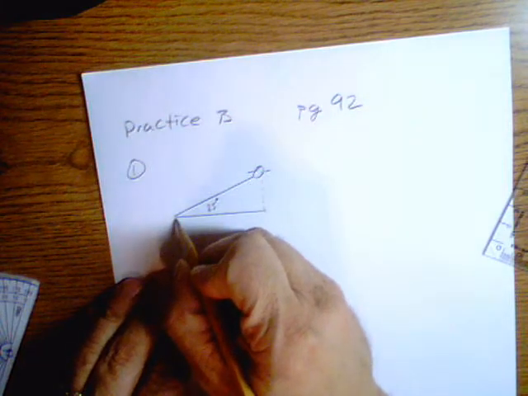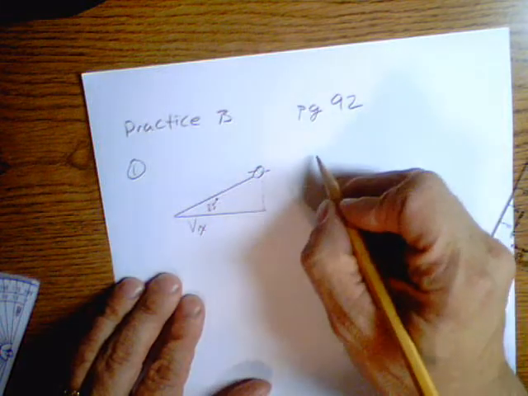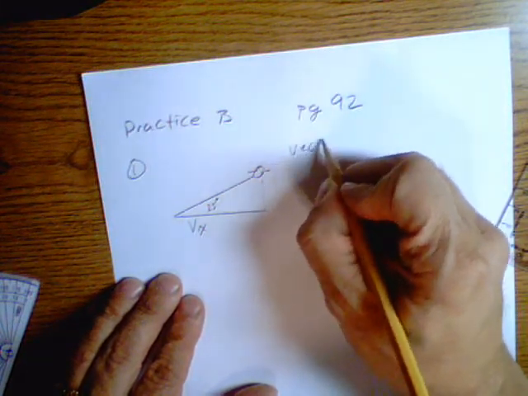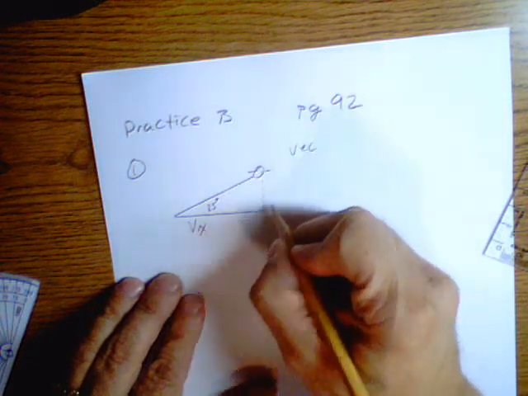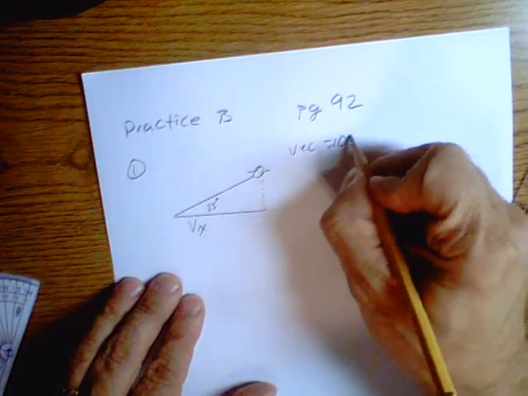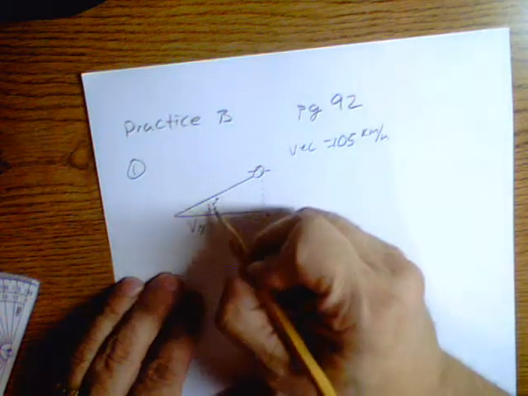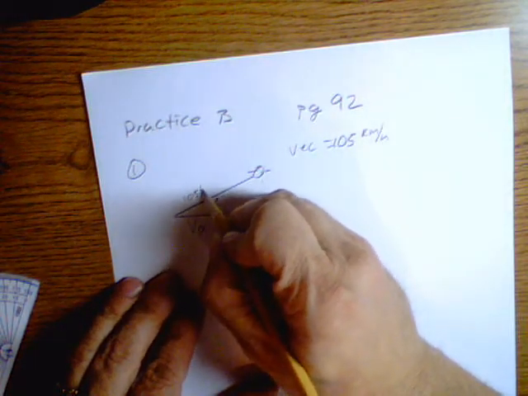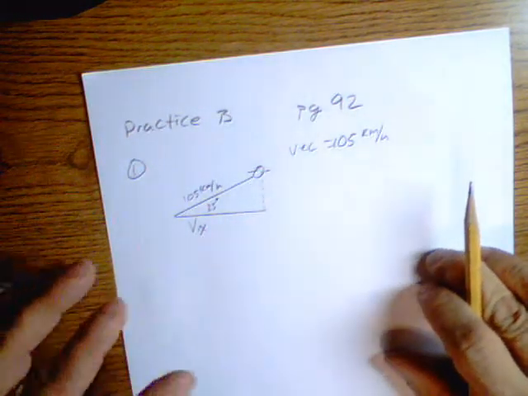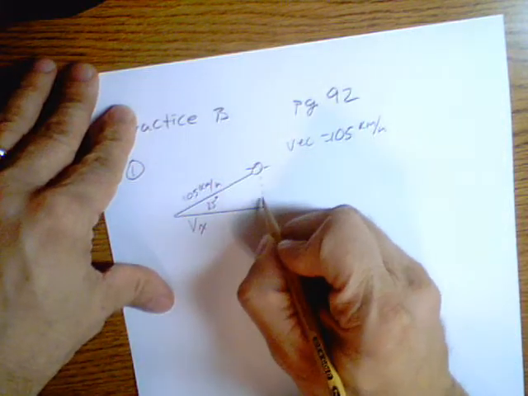We want the x component. We want Vx. We want to know what this is. We know the hypotenuse. The hypotenuse is given. That's the velocity of a car that's underneath it. Velocity equals 105 kilometers per hour. So as long as we know this is 105 kilometers per hour, that's the hypotenuse, we should be able to find this side of the triangle.